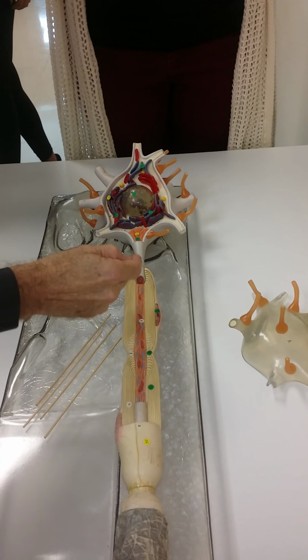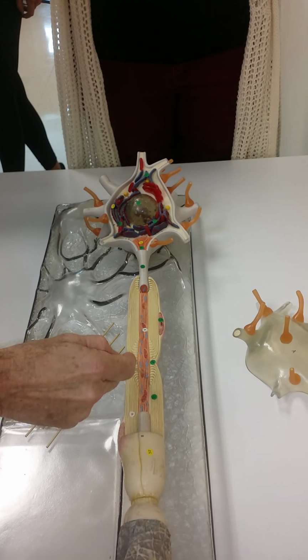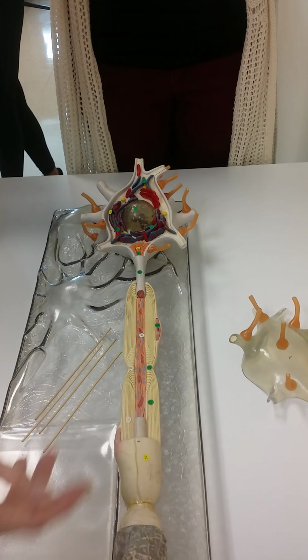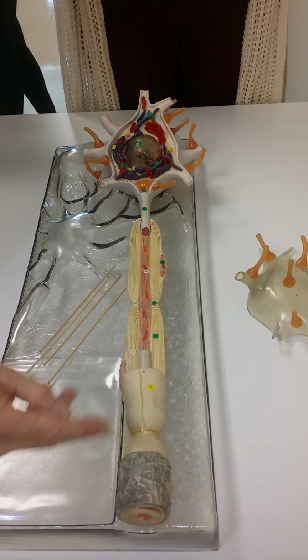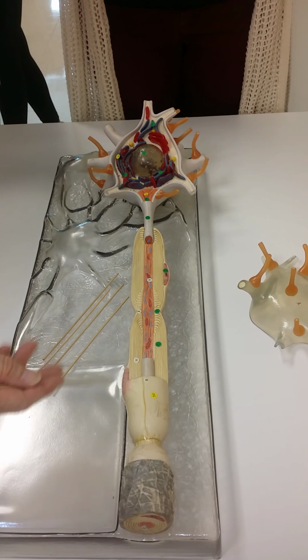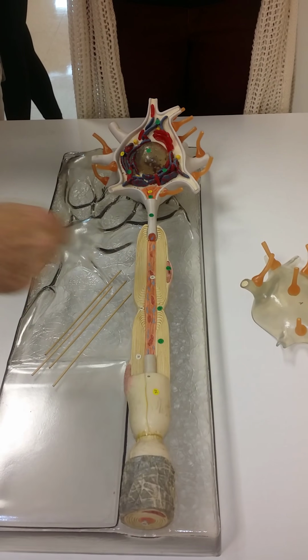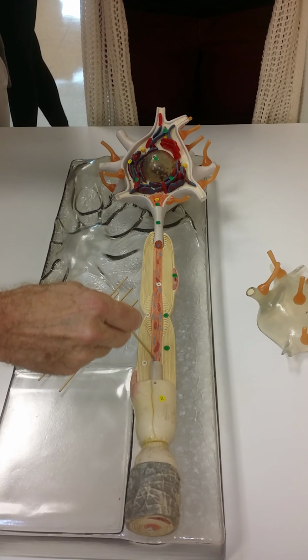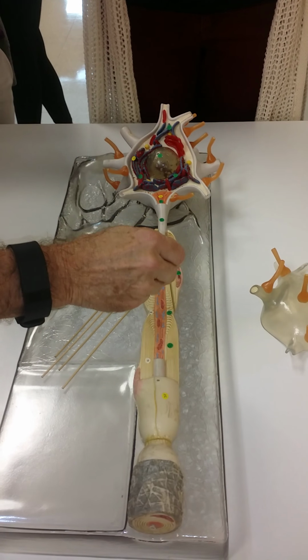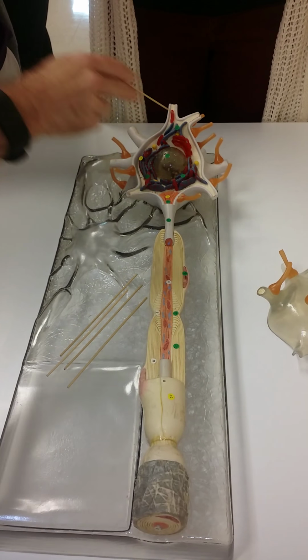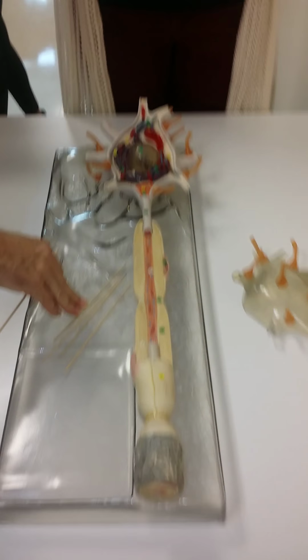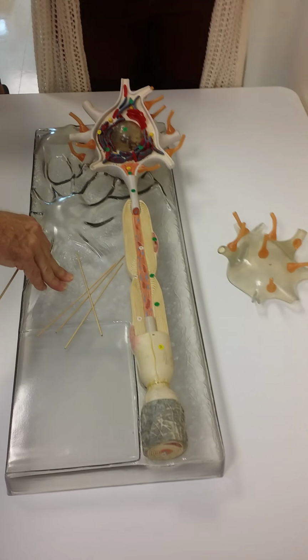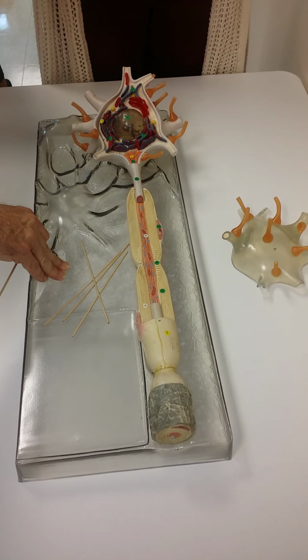Then we, of course, have the axon with the mitochondria in here. And this is endoneurium, which is going to be surrounding our Schwann cells and the axon. This is the neurolemma of the Schwann cells and the nucleus of the Schwann cells. And this is the myelin sheath over there. And the nodes of Ranvier right here and here. So that's all there is on the neuron. Any questions on that? Pretty straightforward there.